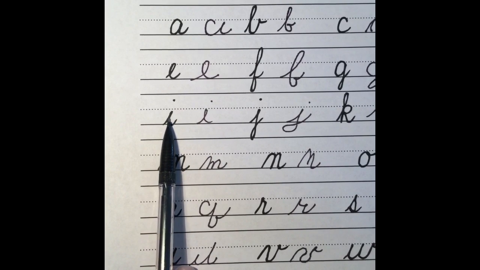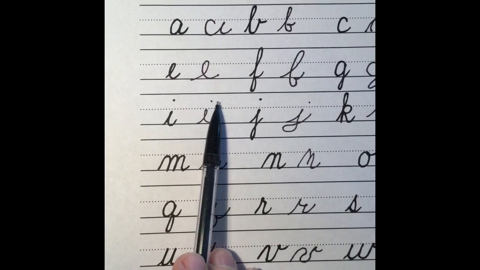It's a straight slant here. Make sure it doesn't have a loop. Put the dot over top.